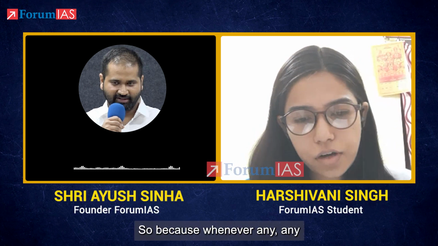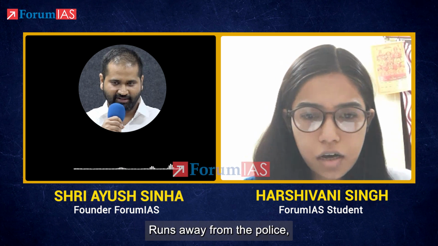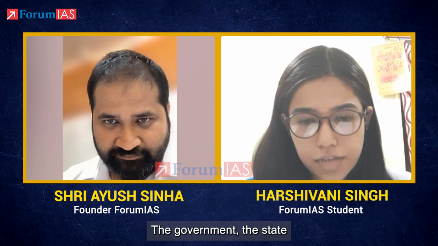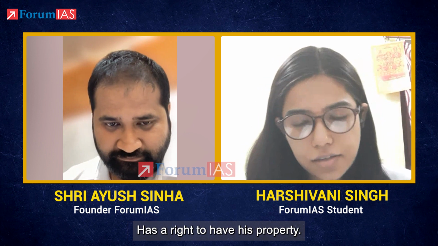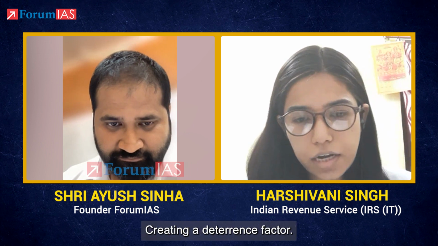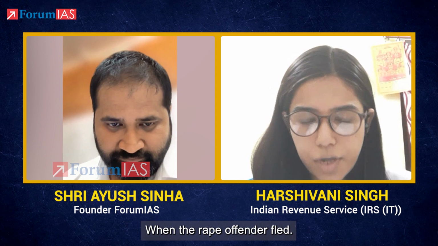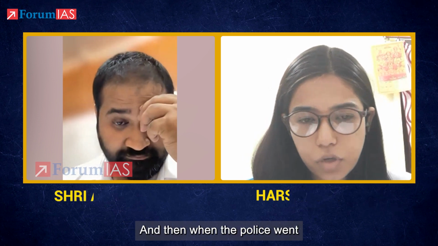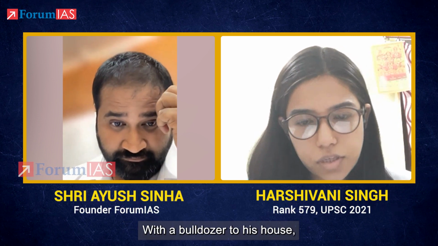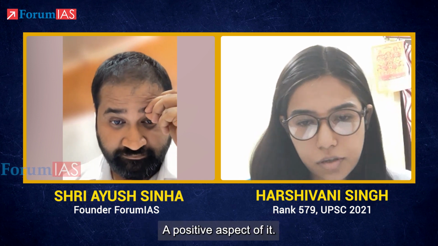Because whenever any offender or any criminal runs away from the police, the state government particularly here has the right to have his property under their control, and they are doing it legally, and it has also been creating a deterrence factor. We also recently saw in Ghaziabad that one rape offender fled, and then when the police went with a bulldozer to his house, he immediately came back. So that is one positive aspect of it.